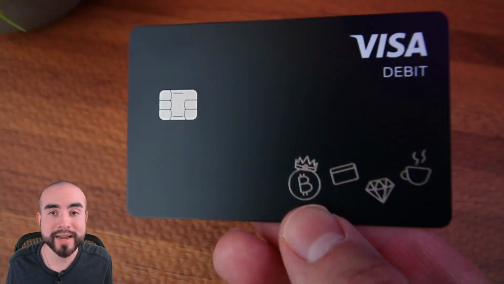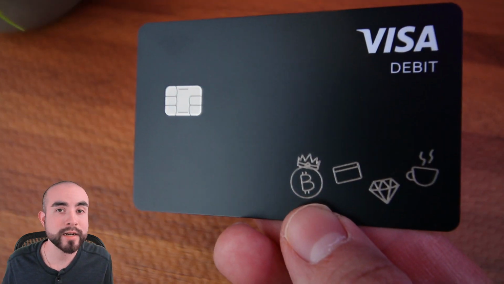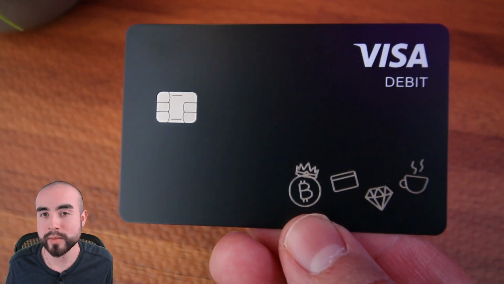When you're first signing up for your Cash Card, you'll notice that you can actually do a custom design on it. So you can simply write your name if you'd like, or you can add in numbers, or you could even add in emojis and these icons to create something more unique and custom.